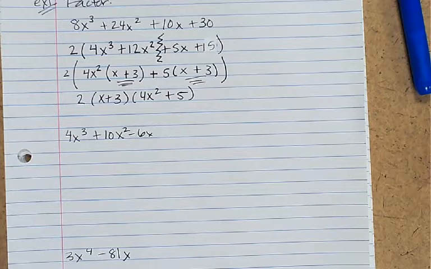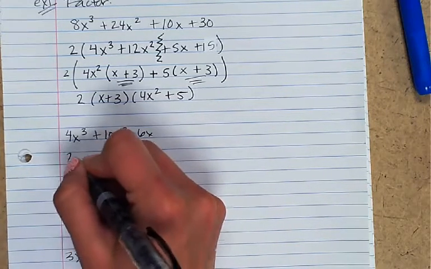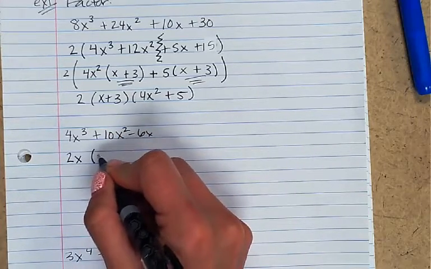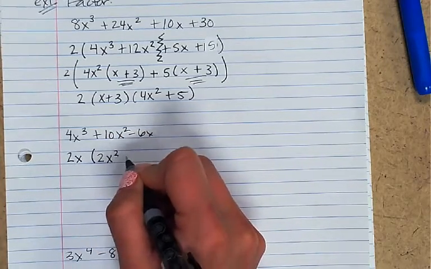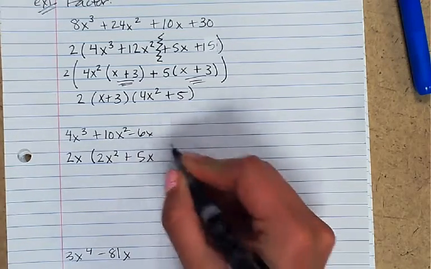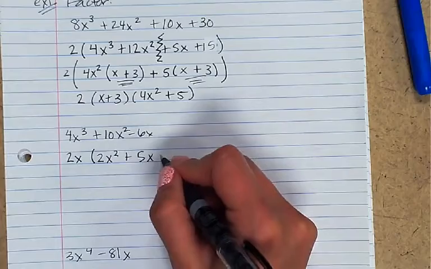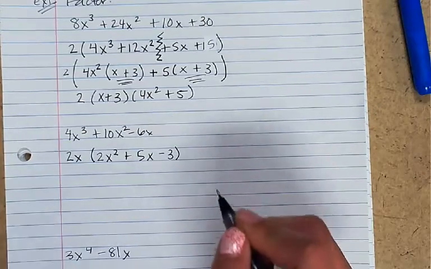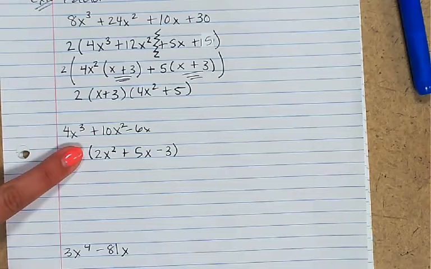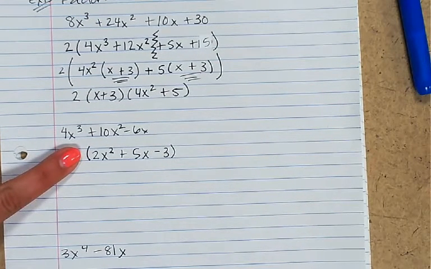Okay, looking at the next one, first, is there anything I can divide out? They're all divisible by 2x. 4x cubed divided by 2x leaves us with 2x squared. 10x squared divided by 2x leaves us with 5x. And negative 6x divided by 2x leaves us with negative 3. Okay, then the next question, how many terms are there? There are 3. If you look at the factoring flowchart, if there are 3 terms, there's 2 options. One where there's no number in front of x squared, and then one where there is.